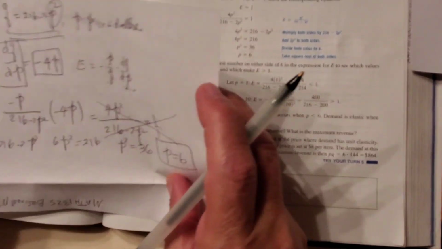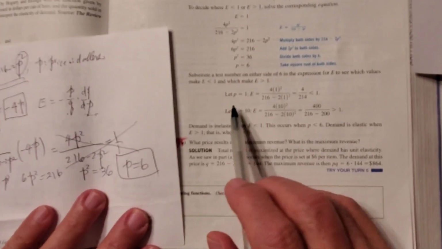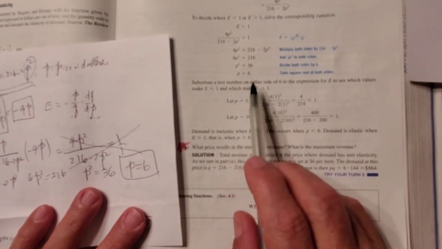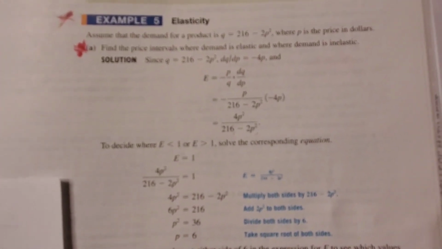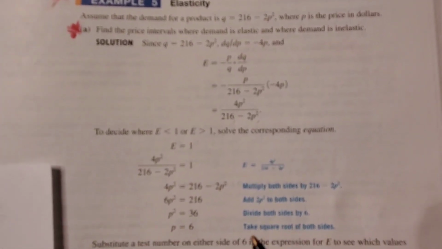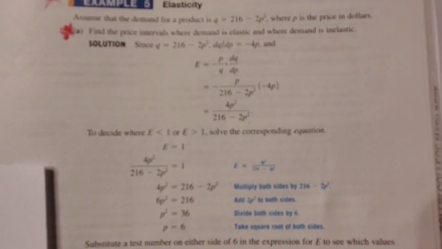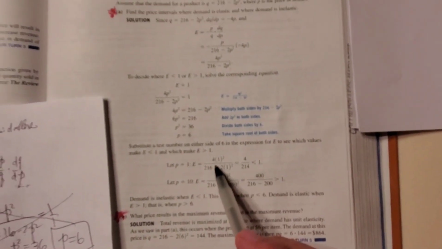Therefore, now you have a choice to discuss. You could assume anything smaller than 6, or anything bigger than 6. Let's assume something smaller than 6, like 5, 4, 3, 2, and 1. Perhaps 1 is the best one, dealing with positive numbers. So it will be 4 divided by 216 minus 2. When you substitute in E, you get 4 over 214.